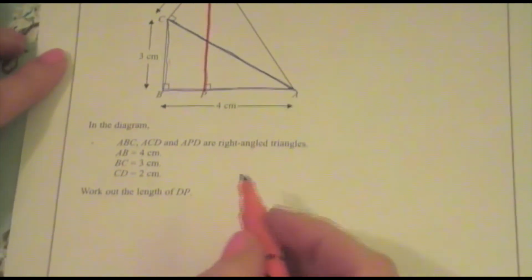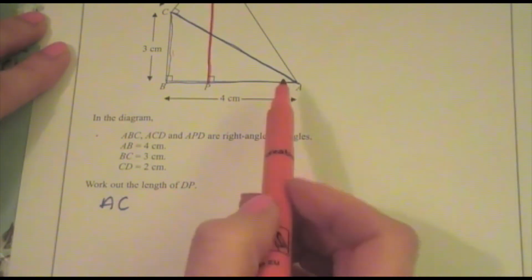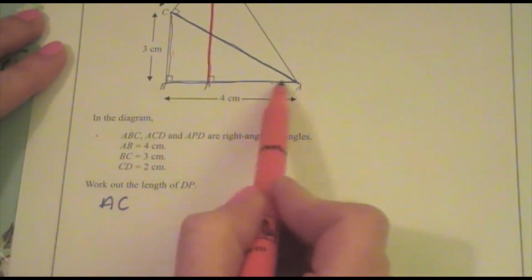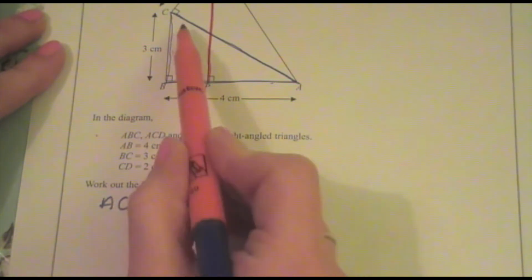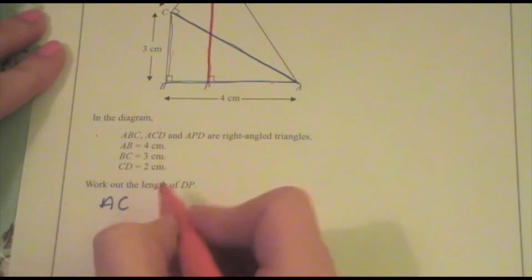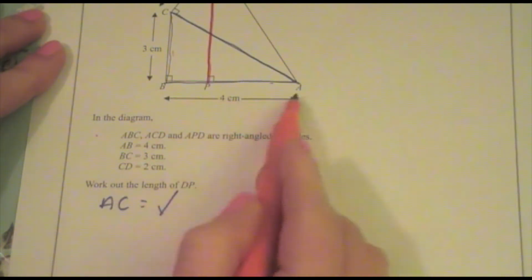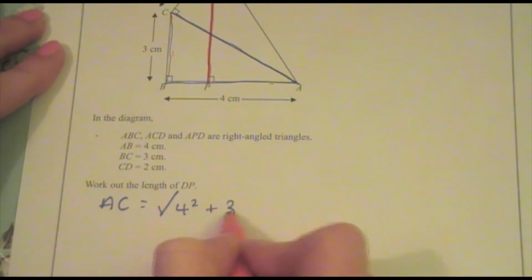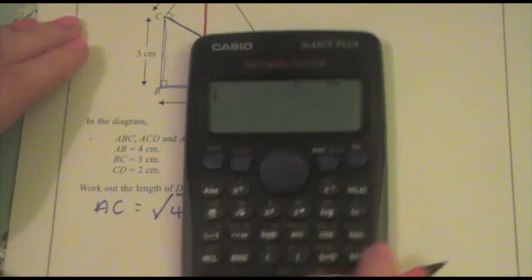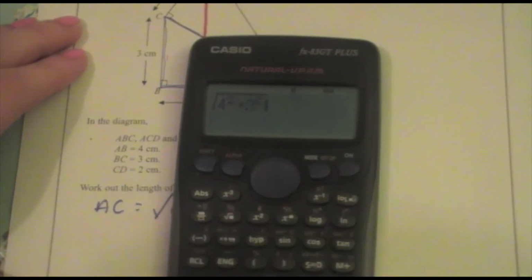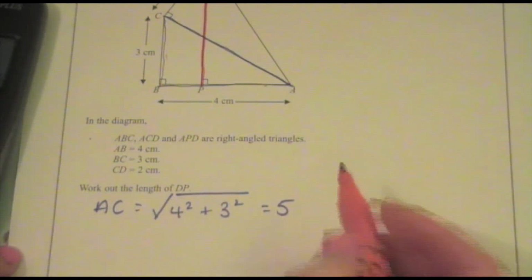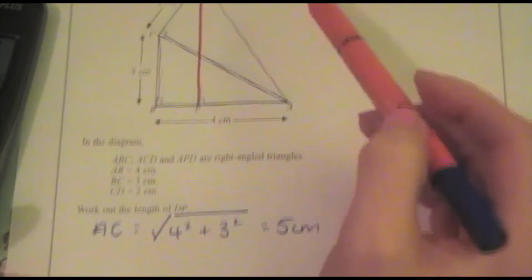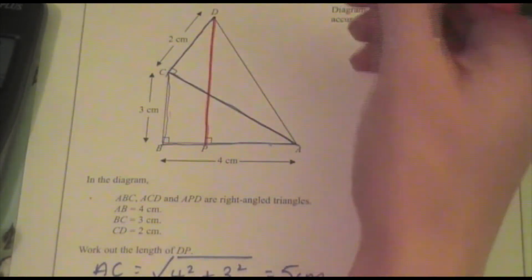Alright, so I'm going to start working out AC. Now I can use Pythagoras' theorem because I've got the length here and I've got this length here, and Pythagoras' theorem states that this length squared plus this length squared will equal that length squared. So to work out the length of AC, I'm going to do the square root of 4 squared plus 3 squared, which if I type in my calculator, equals 5. Nice and easy. So AC is 5 centimetres. I'm now going to look at this triangle here, so the one next to it.